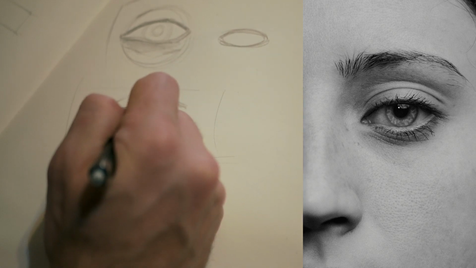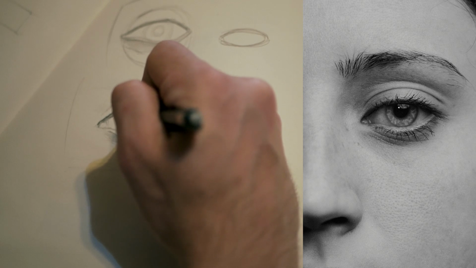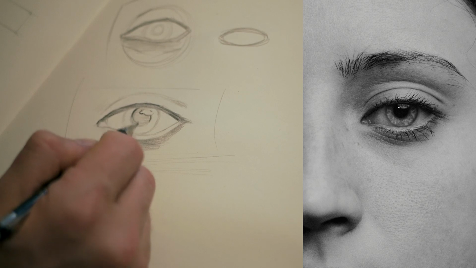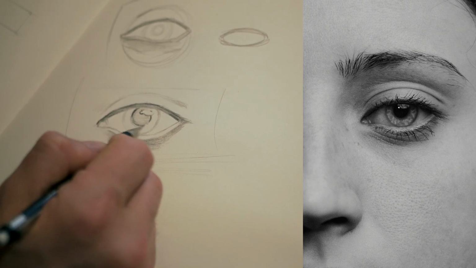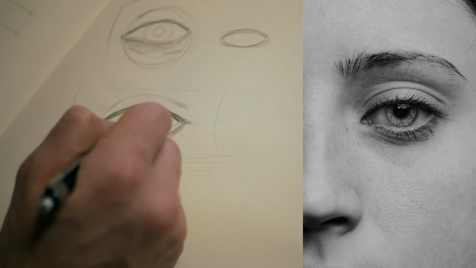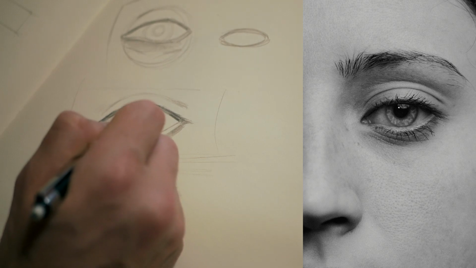So I'm about to do a few fairly, not exactly complex things, but quite important things for the texture, kind of the appearance of the texture of the eye. So initially we just go pretty dark with our pupil, which is almost always kind of just a total black, or your darkest value, in your pupil.